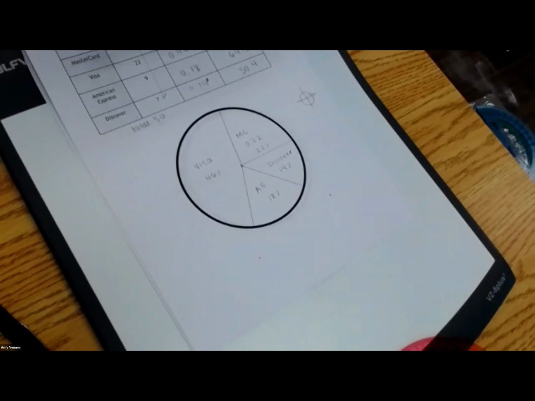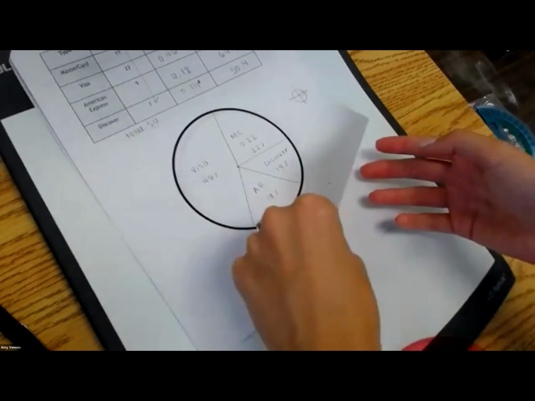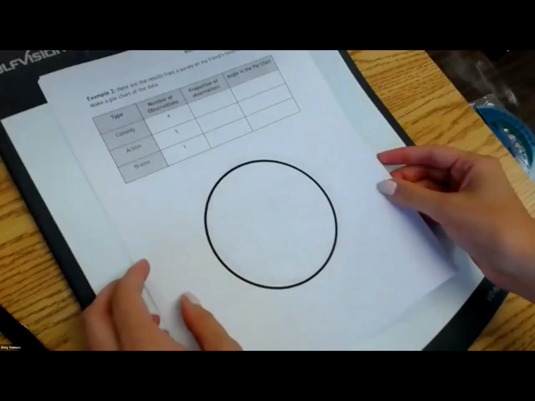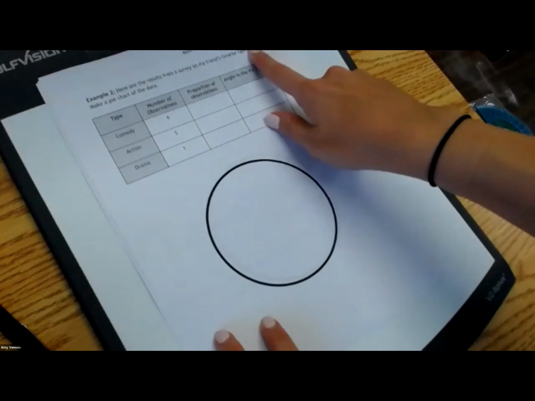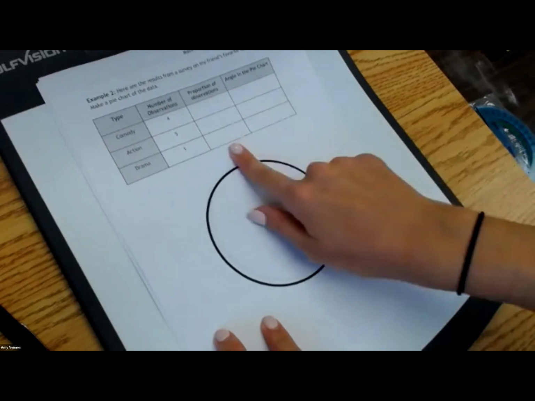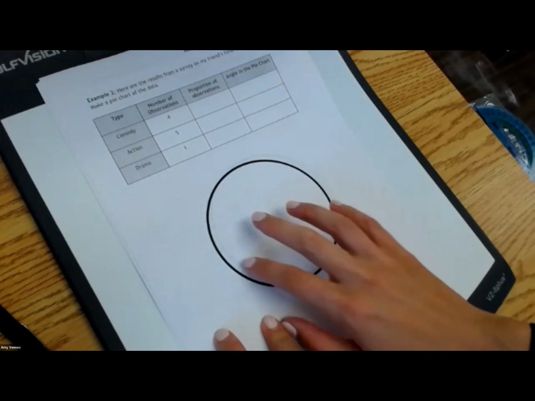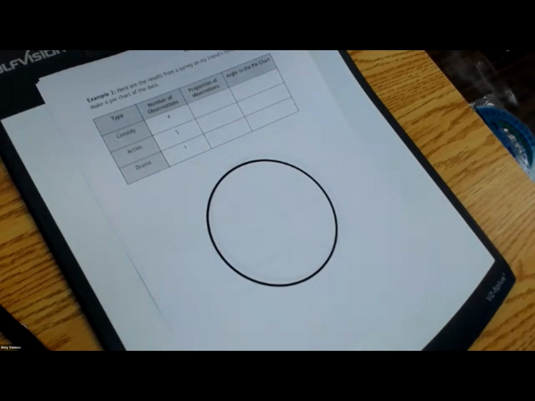Any questions on how I've made my circle graph? Okay, perfect. I have an example for you on the next page. I have something that looks like something that might be on your quiz tomorrow. I want you to find the proportion and the angle in the pie chart, and I also want you to give making this pie chart a chance.